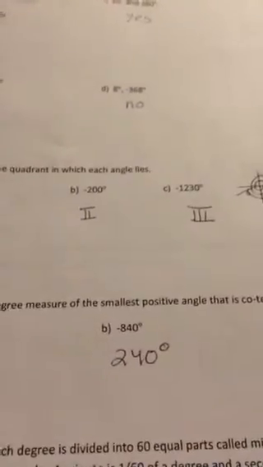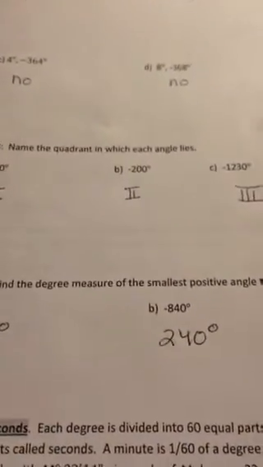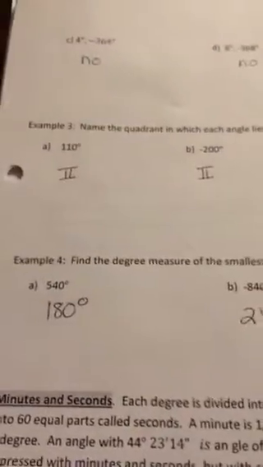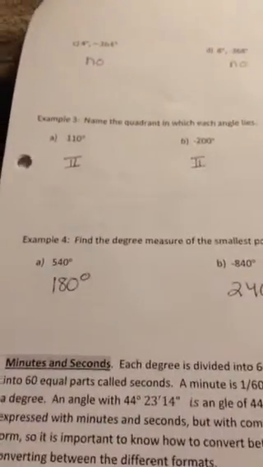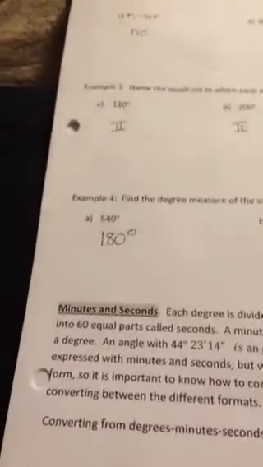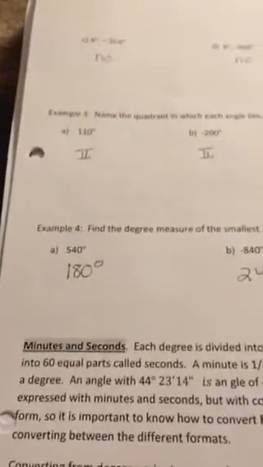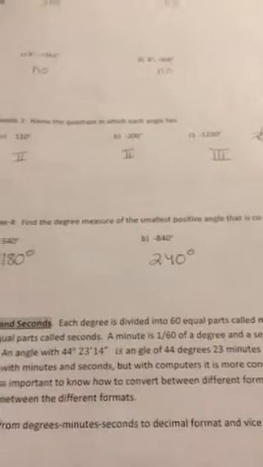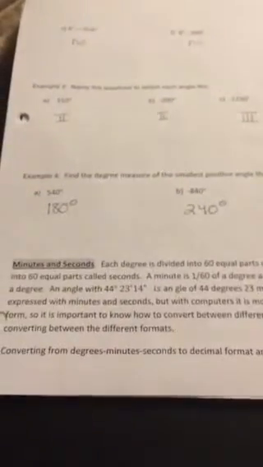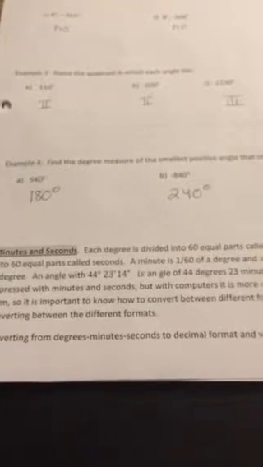I wanted to finish giving you the notes that we started on Monday since we ran out of time. So let's start at the bottom of the, let's see, what is this? It's like the third page where it's talking about minutes and seconds, how to convert from decimal form to minutes and seconds or vice versa.